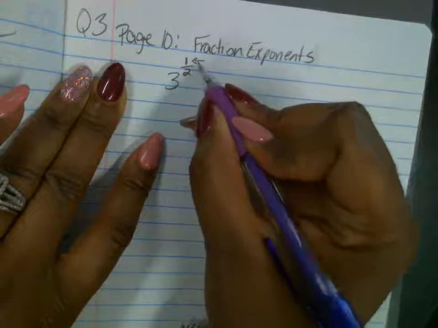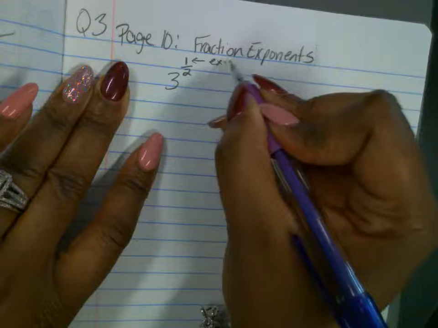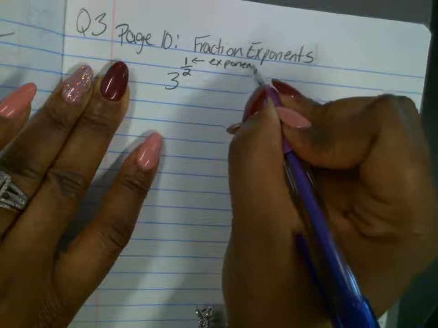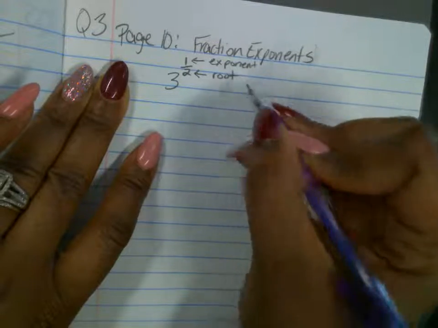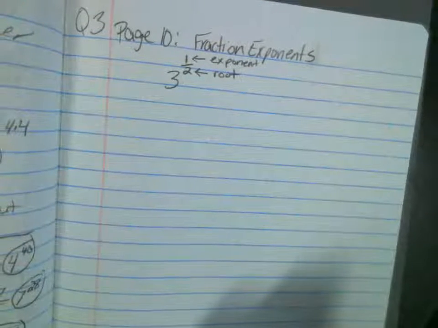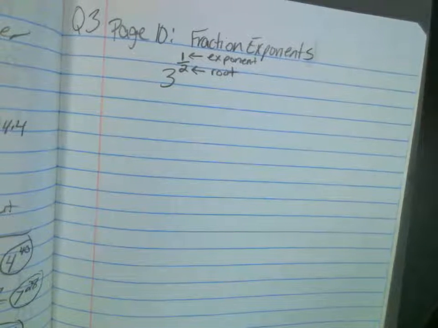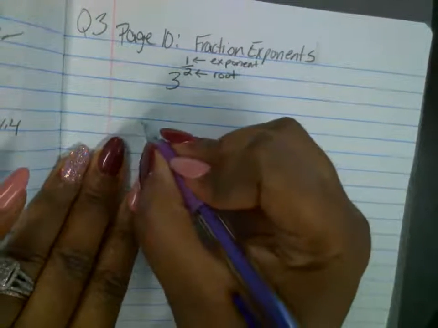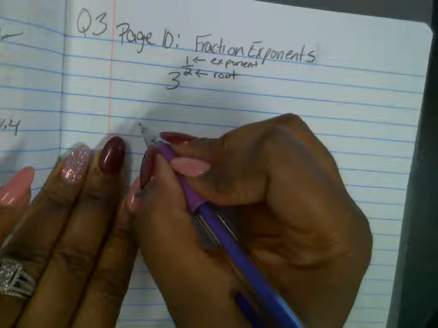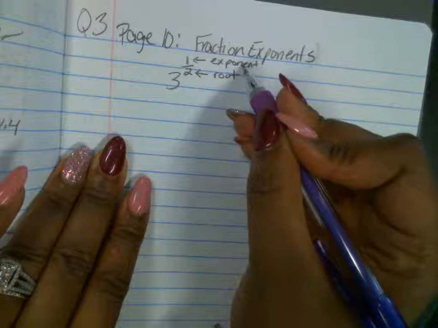The top number, or the numerator part of this exponent, is going to be the actual exponent. And the bottom part is going to be the root. Square root, cube root, fourth root, fifth root, sixth root, seventh root, whatever. All right, so let's practice how to write this one. I'll give you a second so you can write this down. Top number exponent, bottom number root.